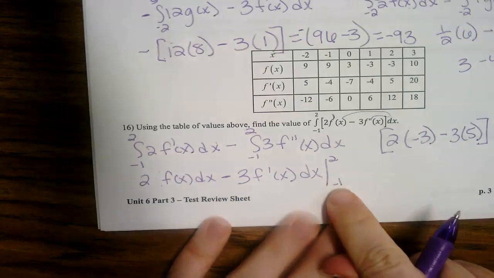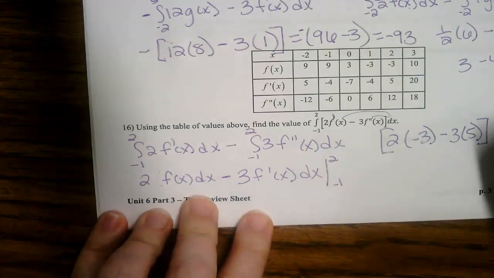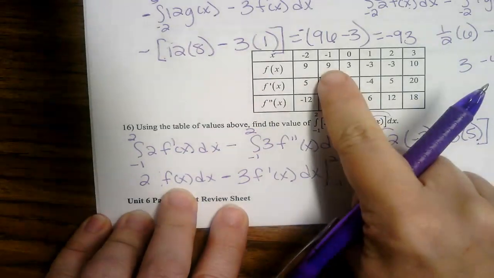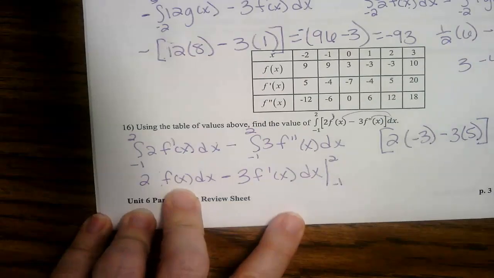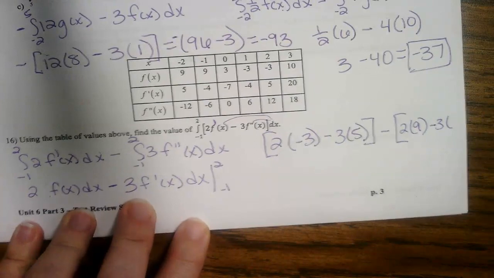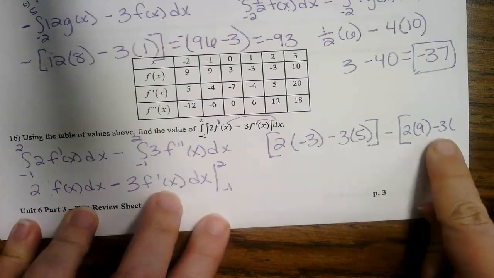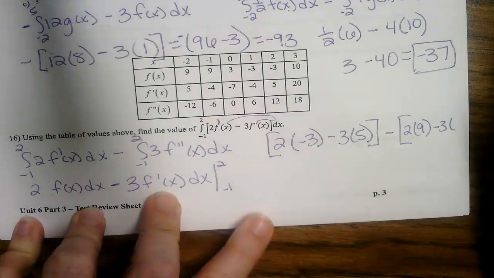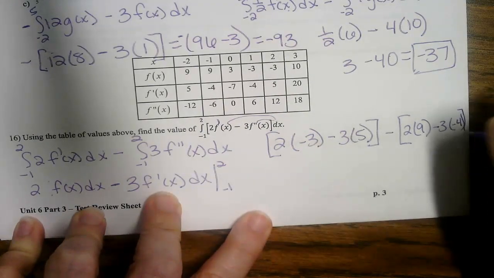Minus, now I'm going to plug in the -1, doing the same thing. 2 times f of -1 is 9, minus 3 times, oh, sorry, I'm running out of my screen there. I didn't notice that. 3 times f prime of -1 is -4.